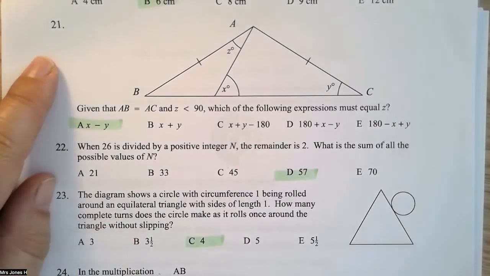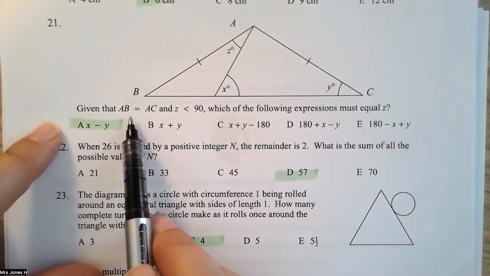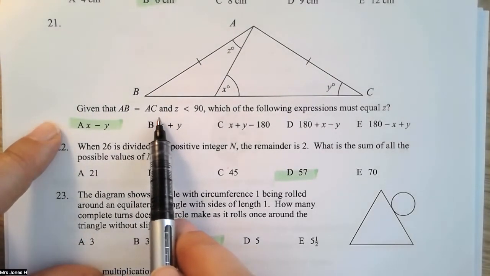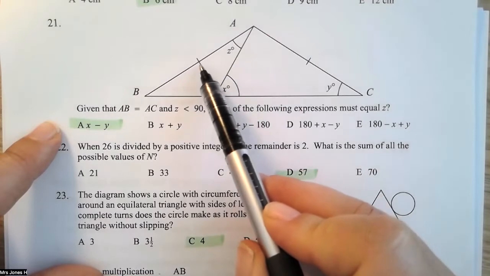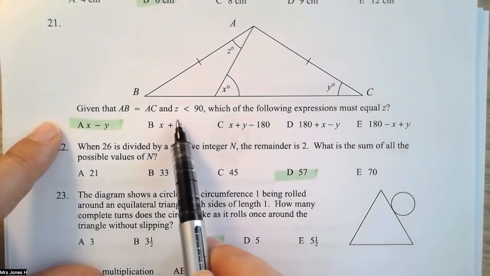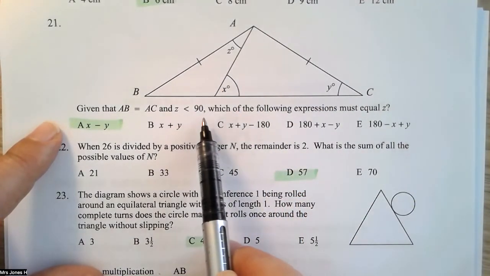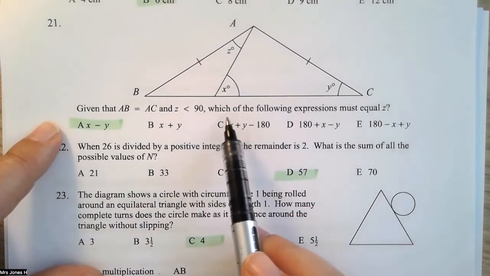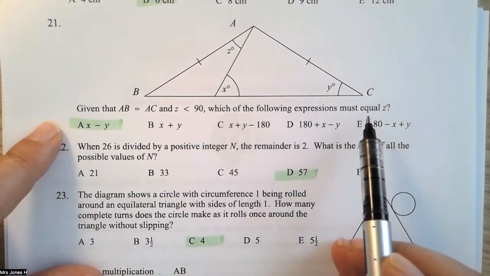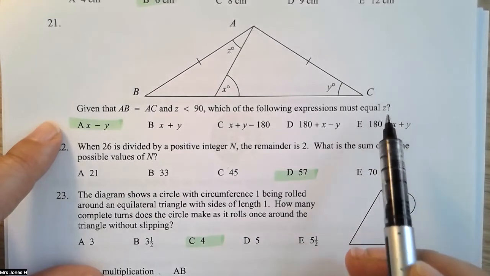Question 21. Given that AB and AC are equal, that's what this little line represents, and Z is less than 90, which of the following expressions must equal Z?